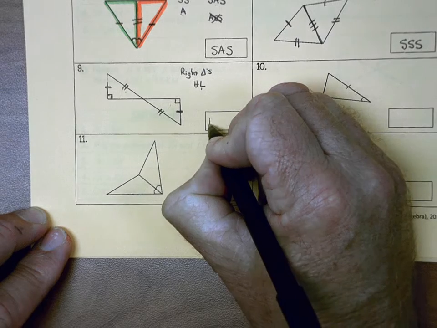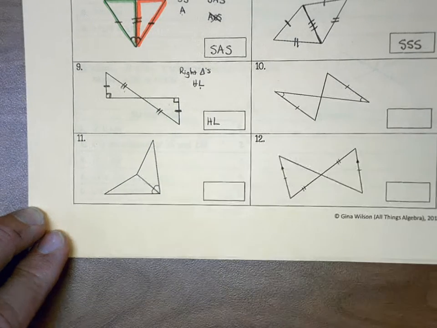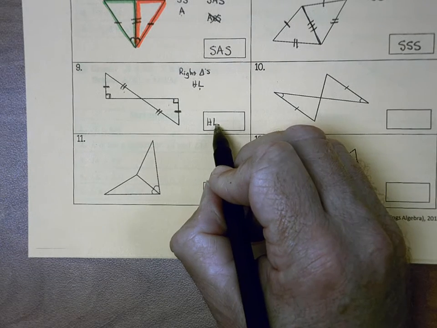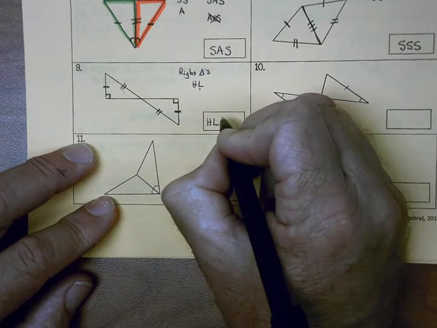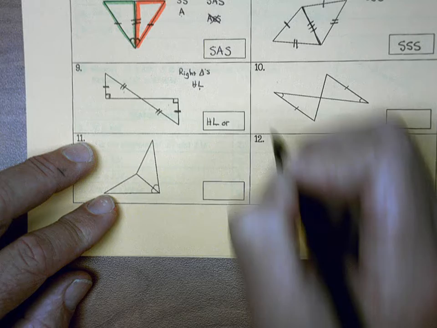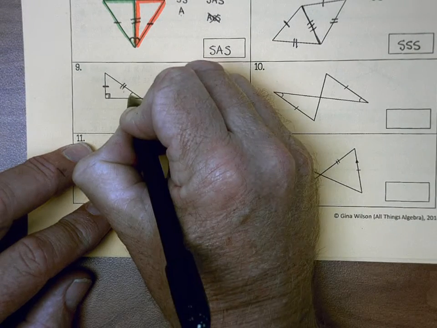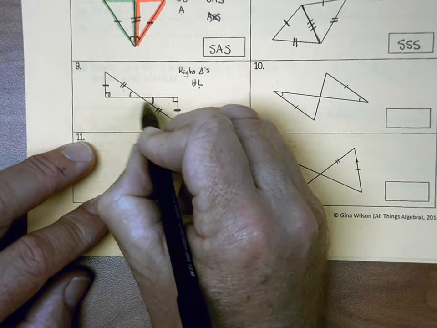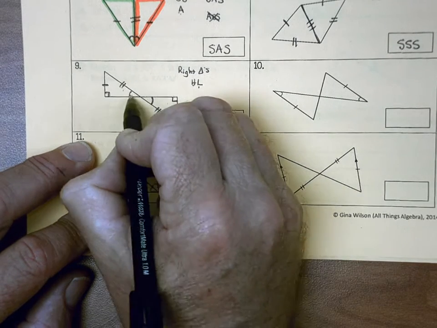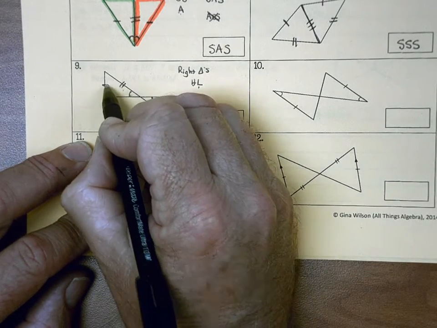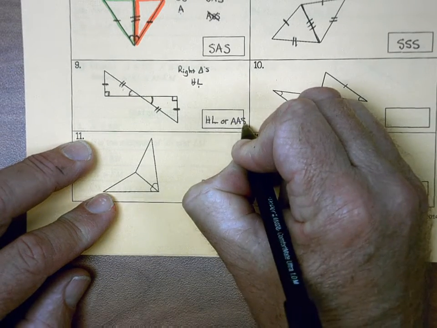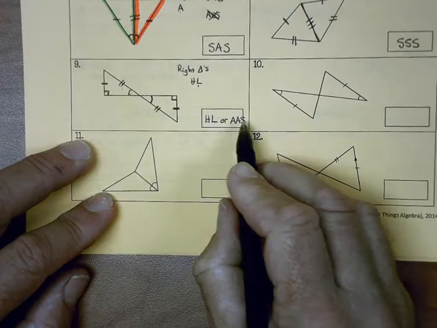So you can see that number 9, these two triangles are congruent because of the hypotenuse and one set of leg rule, which we call the HL rule. Okay, however, some of you may have noticed that that angle and that angle are vertical angles, so those are also equal. So you actually could have used the angle side rule in this problem right here. So if you said either one of those answers for number 9, either one of them is an acceptable answer. Okay, moving on to number 10.